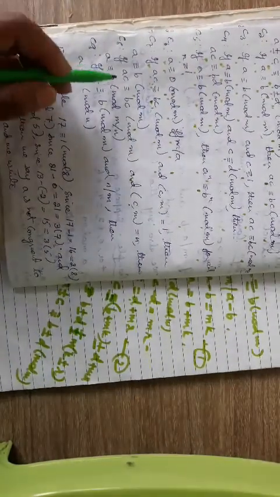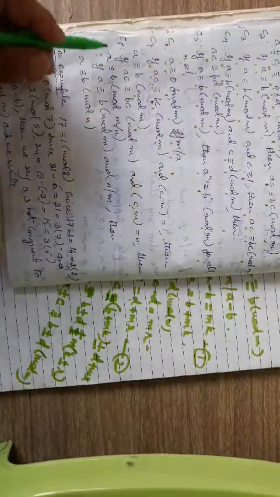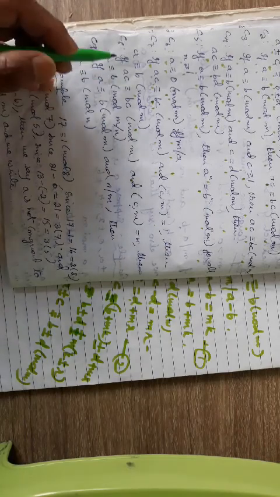So all these things are needed. I mean, the application of this is needed in equations in unit 2. That's why I'm giving you all these basic properties of congruence, though I'm not going to give you the proof. It will be discussed in unit 1 only.